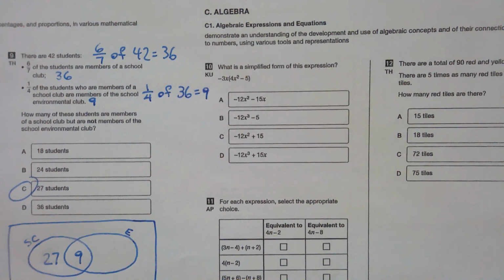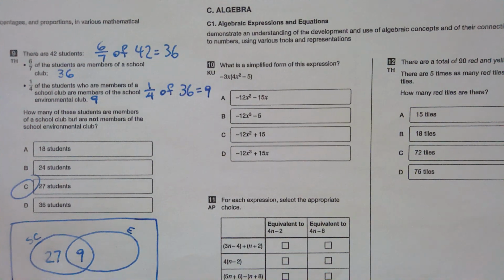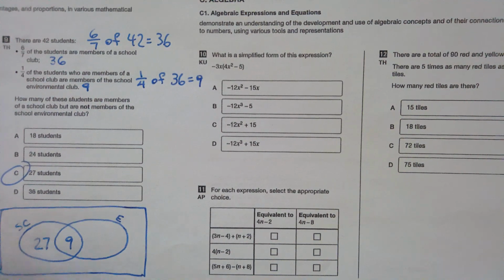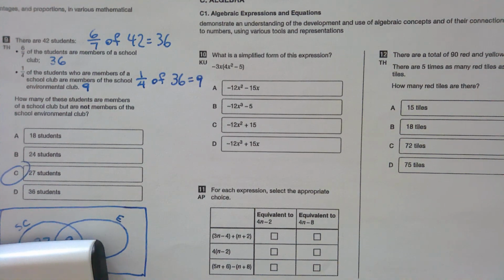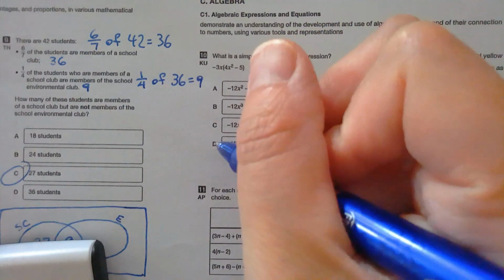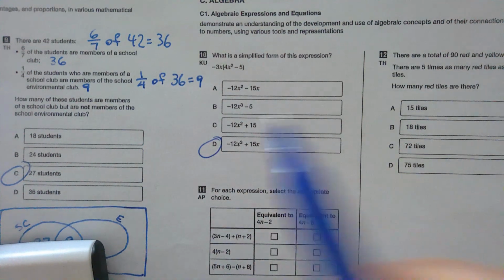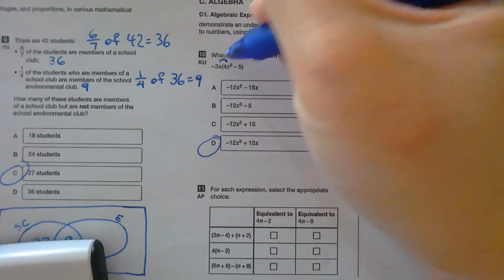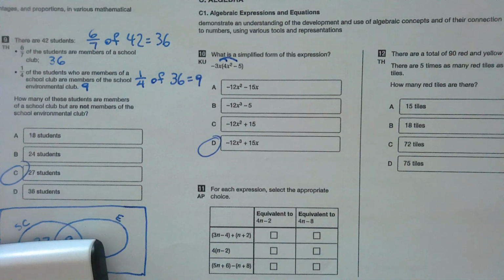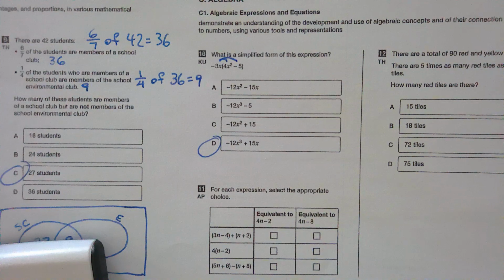Okay, number 10. Number 10, Alvin. On page 19, number 10. You got D? I think so too. Good. Okay, so when you multiply, remember you're distributing, so multiplying it to everything inside the bracket. When you multiply, you add the exponents.